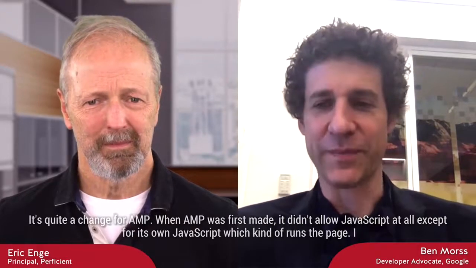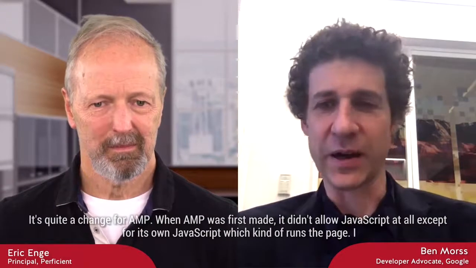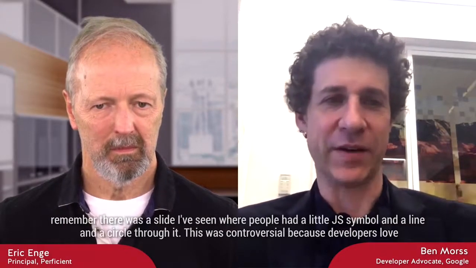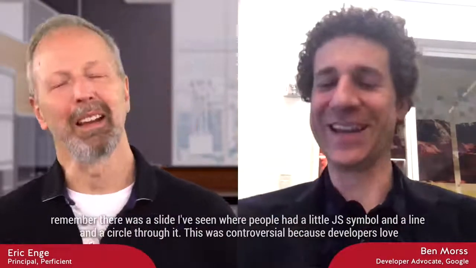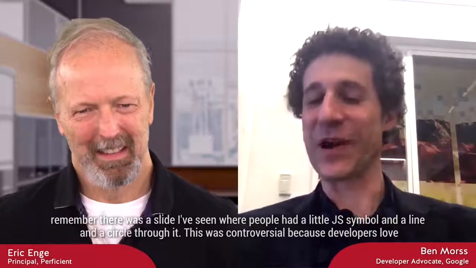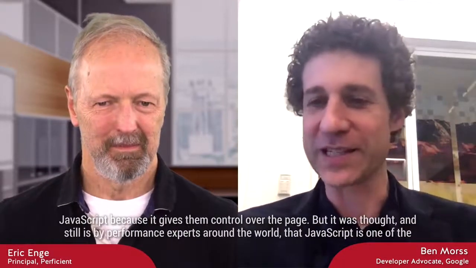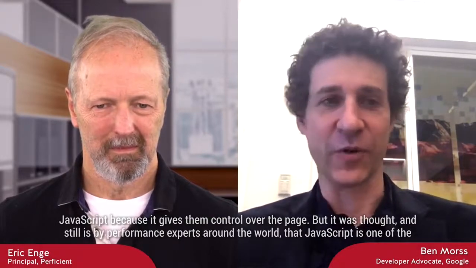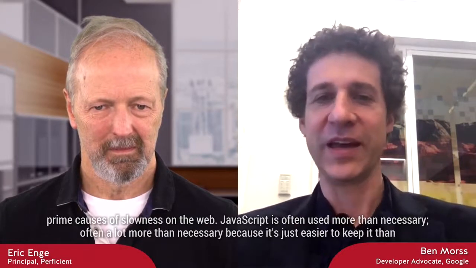It's quite a change for AMP. When AMP was first made, it didn't allow JavaScript at all, except for its own JavaScript, which kind of runs the page. I remember a slide where people had a little JS symbol with a line and a circle through it. Right. So this was controversial because developers love JavaScript because it gives them control over the page. But it was thought, and it is still thought by performance experts around the world, that JavaScript is one of the prime causes of slowness on the web.